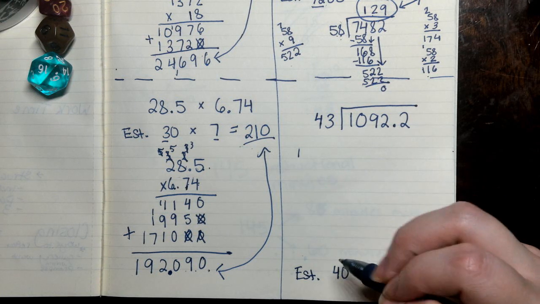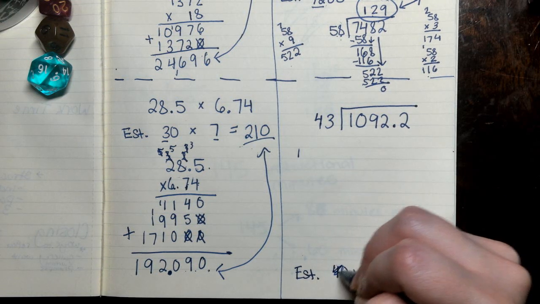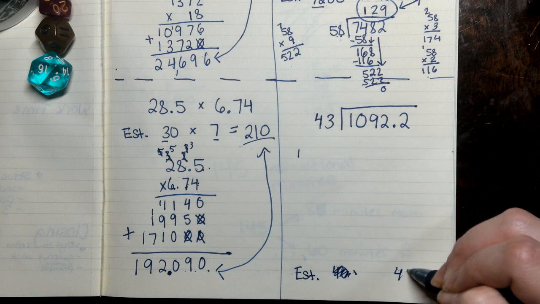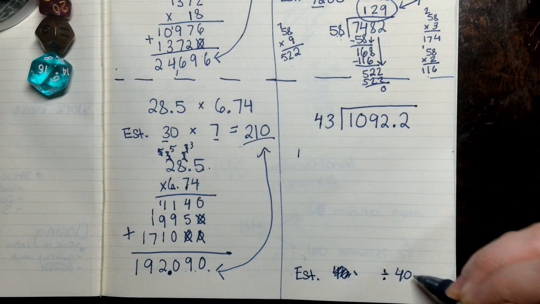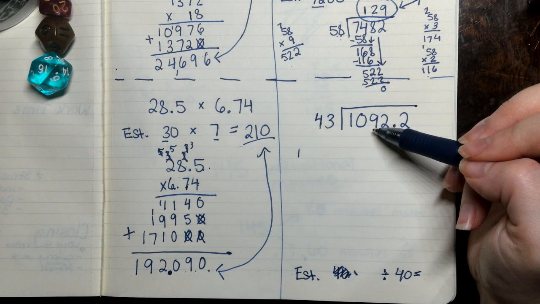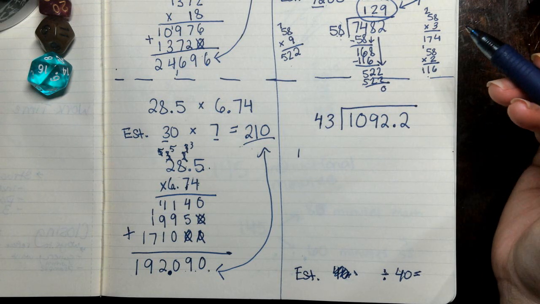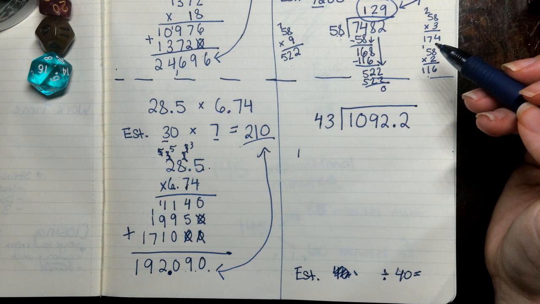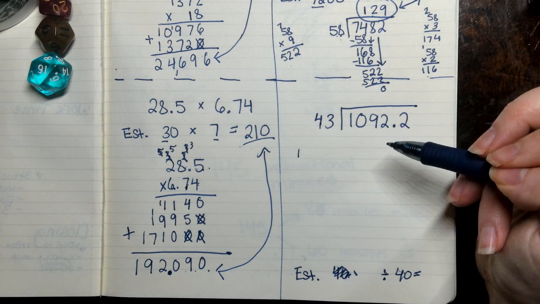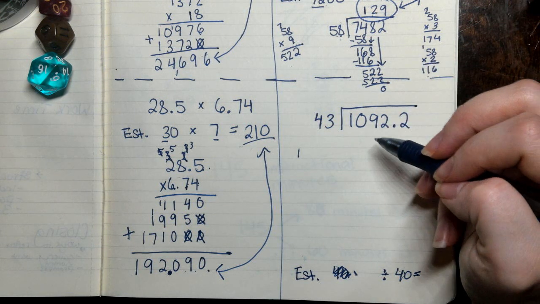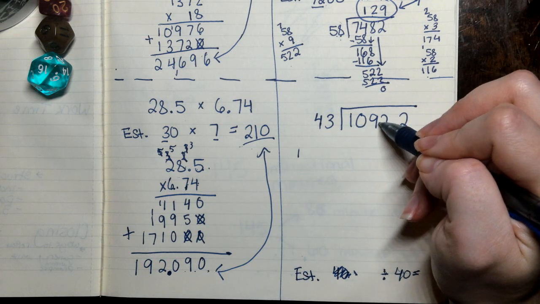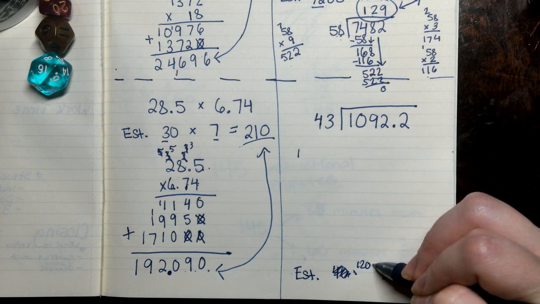Need to write it backwards. Okay, round that to 40, and then multiples of 4. Multiples of 4, that would be 4, 8, 12. Okay, so again, it looks like we'll use 12 again, because I can round 1092 to 1200.